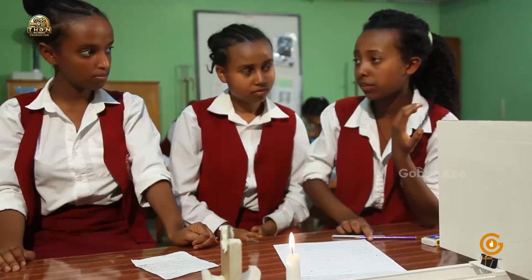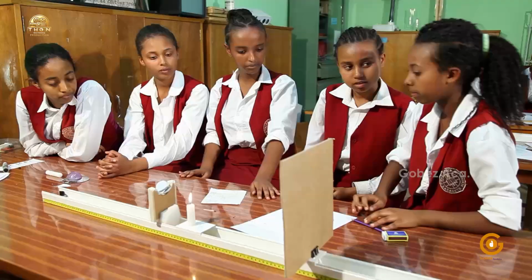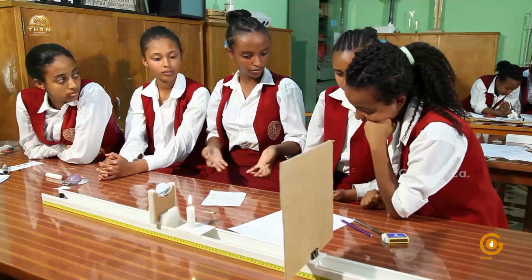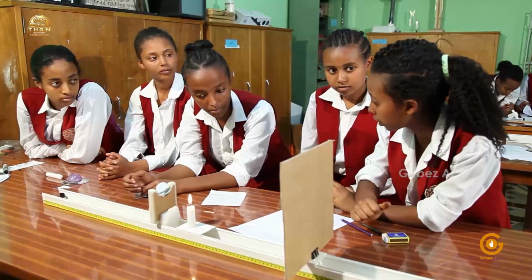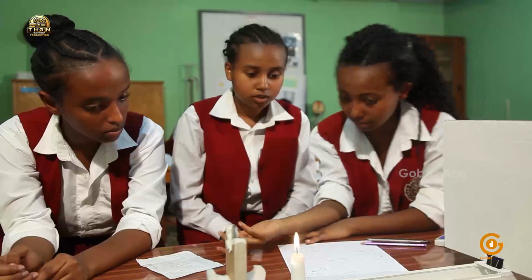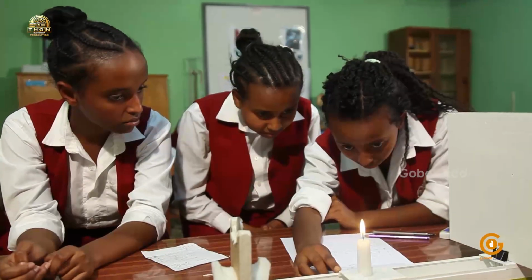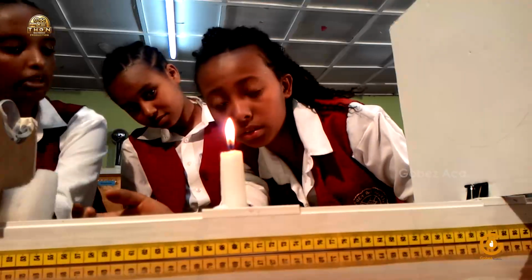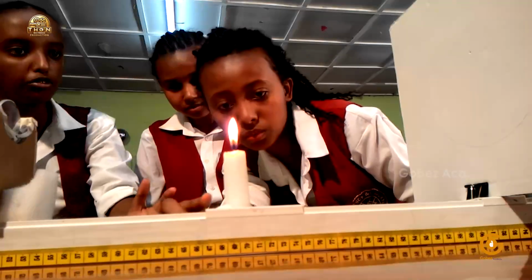Now let's see what happens if the object is at C, the center of curvature, which is twice the focal length. Okay. In this case, it would be 20.34. So by adding 20.34 to the position of the mirror, we can get the position of the object. That would be around 70.34. The image is going to be formed at that point. So I think we have to move the screen.